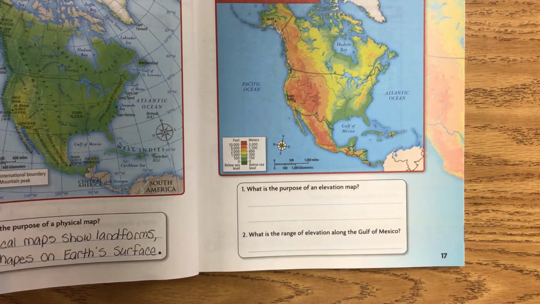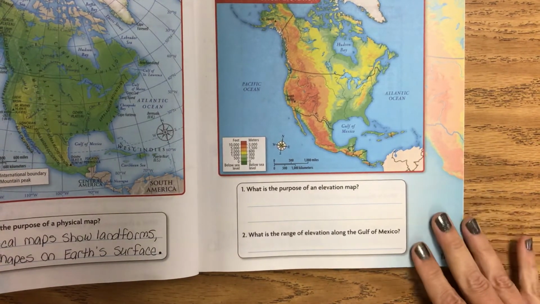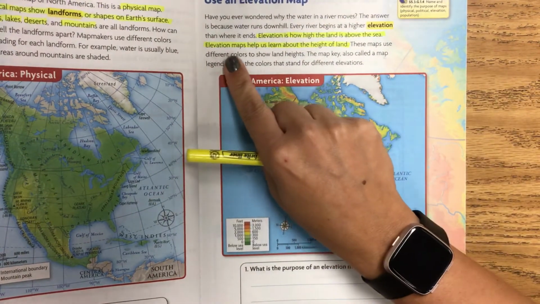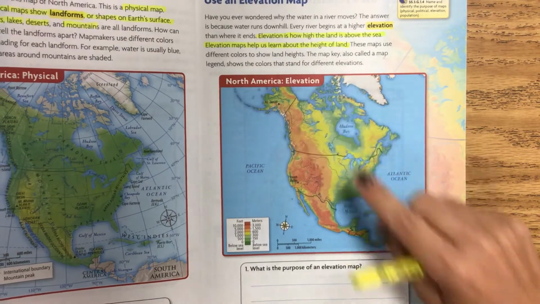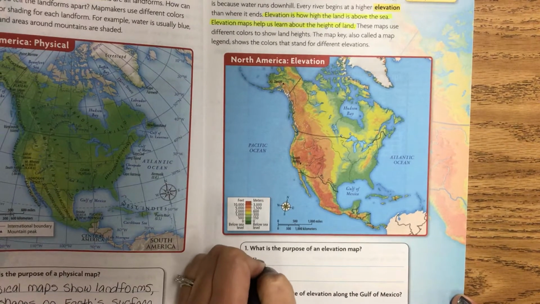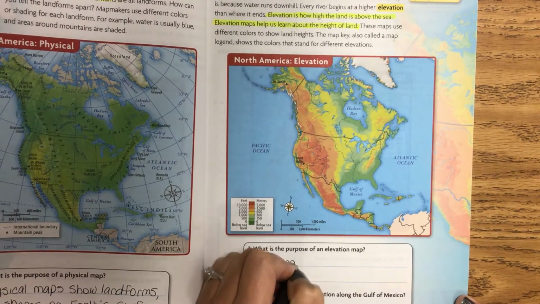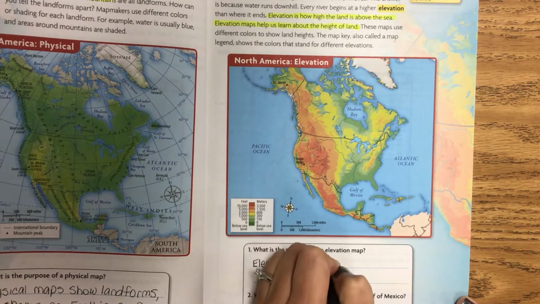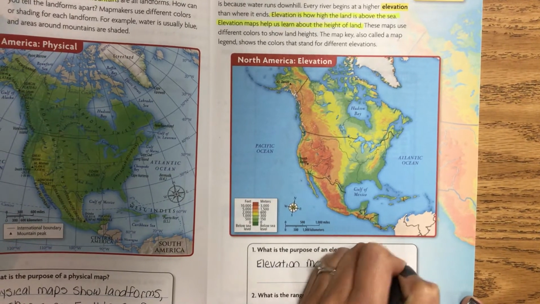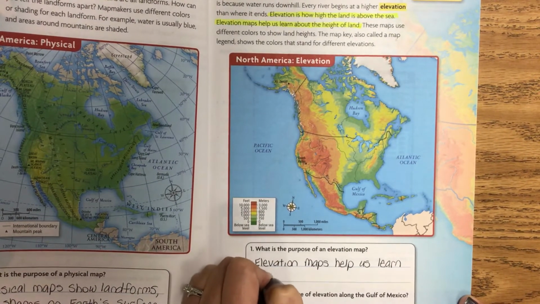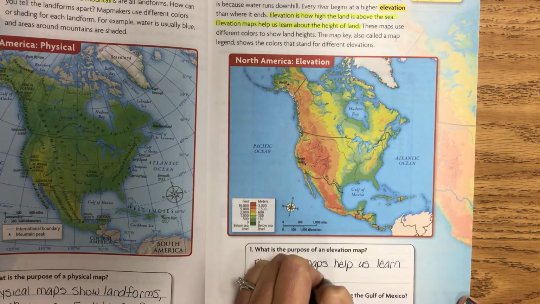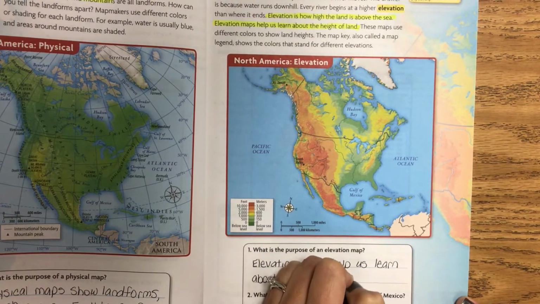Okay, looking at our questions. What is the purpose of an elevation map? Well, if I go back up here to our reading, I remember that I highlighted elevation maps help us learn about the height of land. So that's what I'm going to write. Elevation maps help us learn about the height of land.